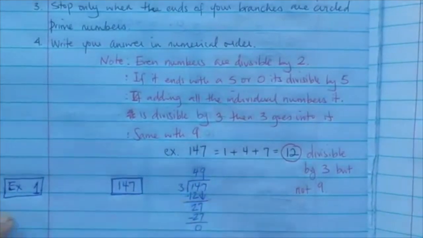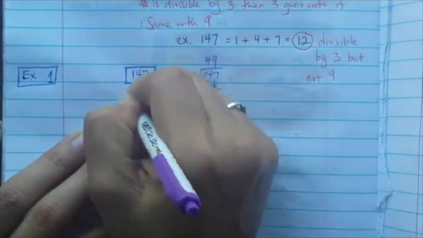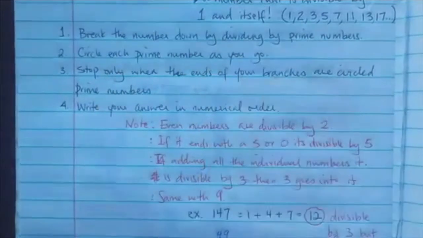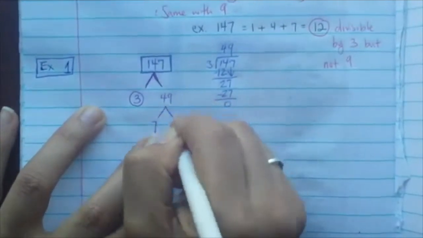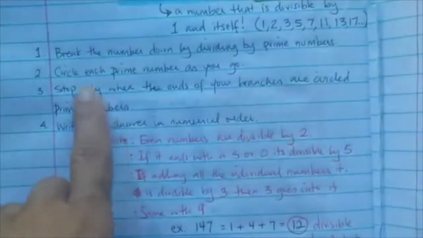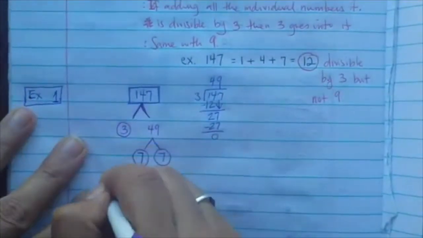Sometimes I have to do a little long division. So 147 breaks down to 3 times 49. Every time you get a prime number, you circle it. 49 is not a prime number. It breaks down to 7 times 7. 7 is a prime number because it's only divisible by 1 and 7. So I've stopped because everything is circled on the end branches.